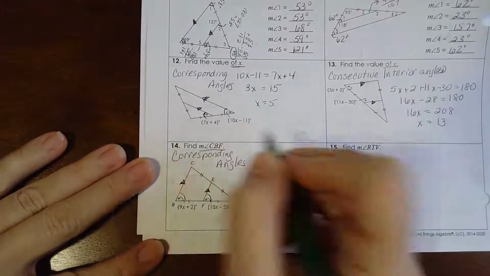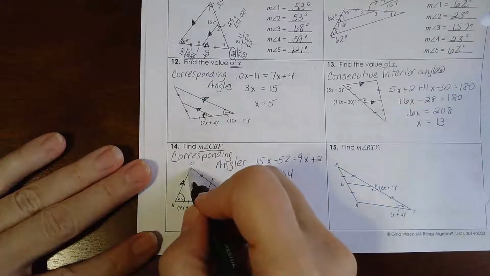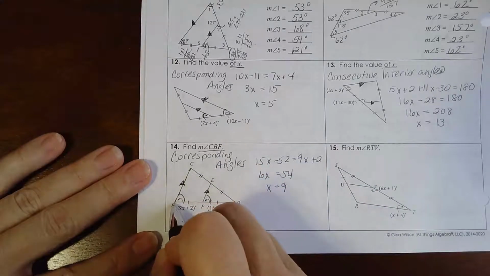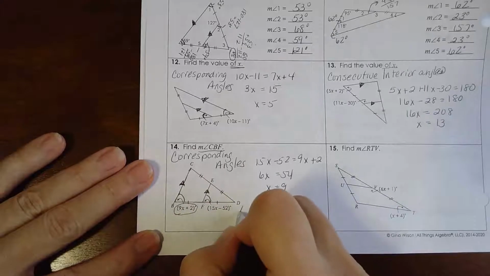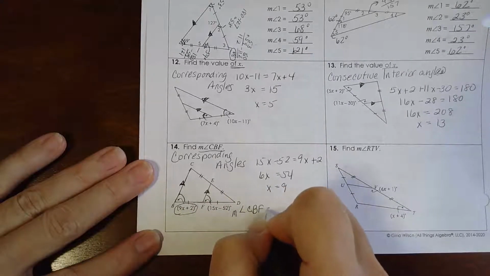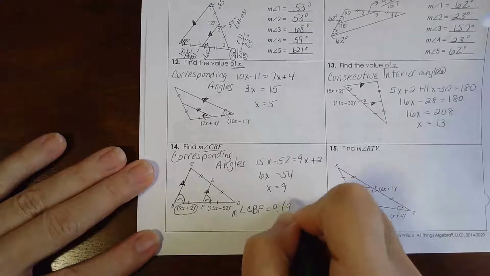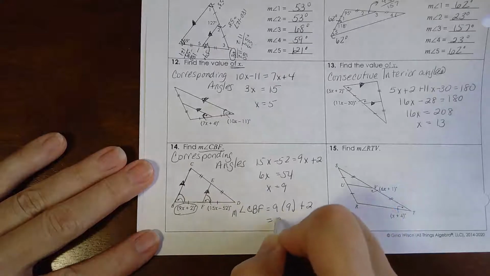But this time it's asking for angle CBF. CBF, we start at C, come down to B, up to F. So we're going to plug it into this one. So the measure of angle CBF is 9 times 9 plus 2. This is 81 plus 2, which is 83.